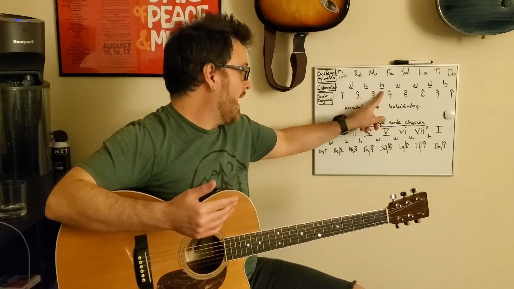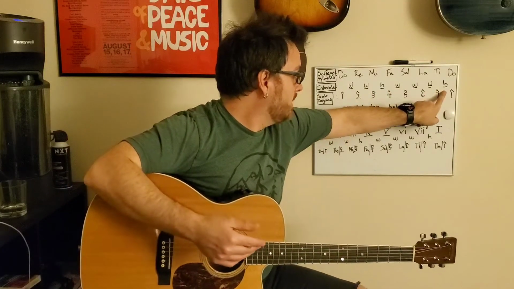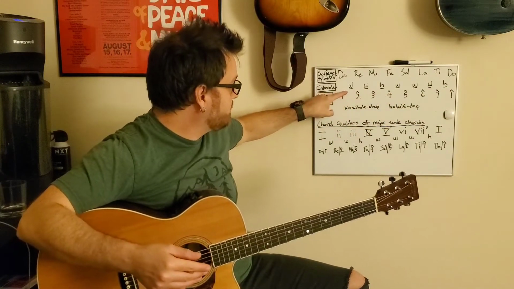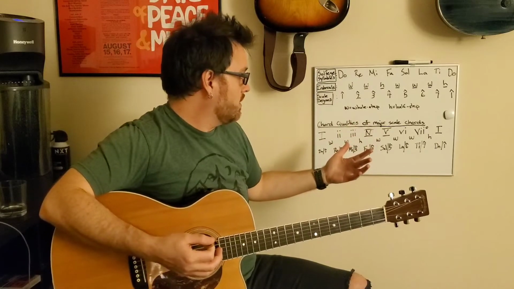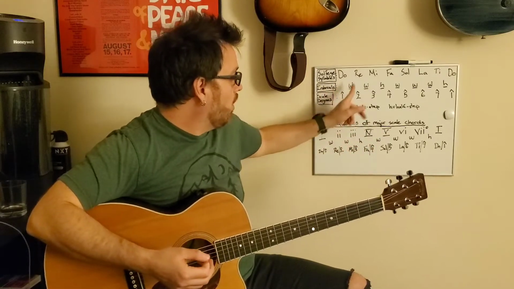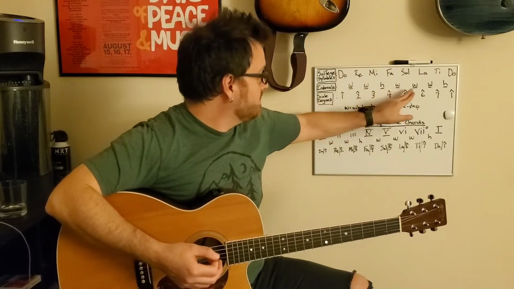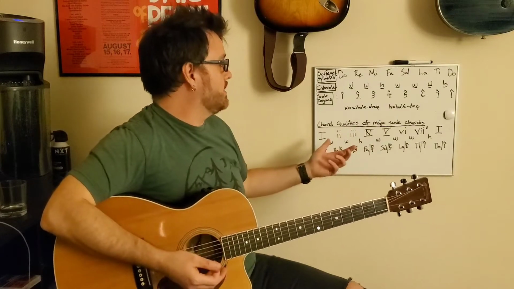Whole, whole, half, whole, whole, whole, half. Because this is really what gives us the sound of the major scale. And what we call the notes that fall around these intervals is happening because of the interval.